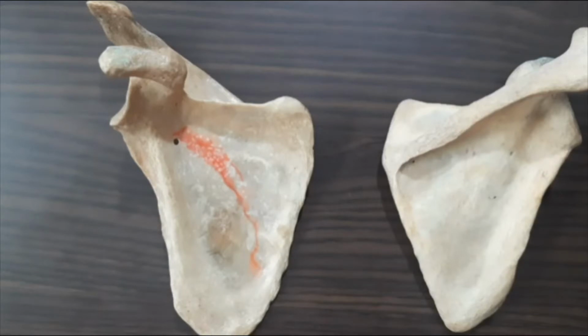Now the next bone is the scapula. Let us learn what are the common questions asked in the Viva on scapula.